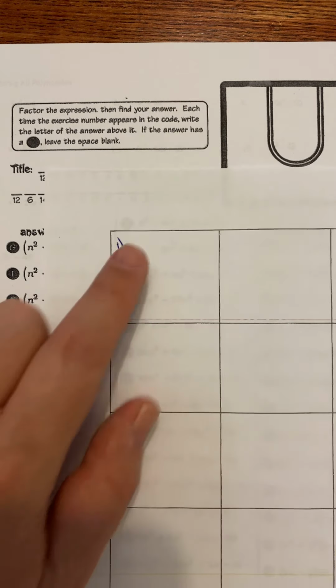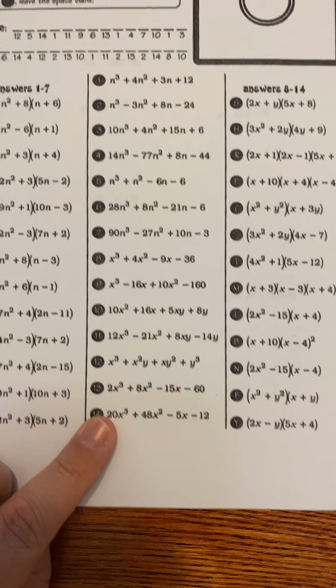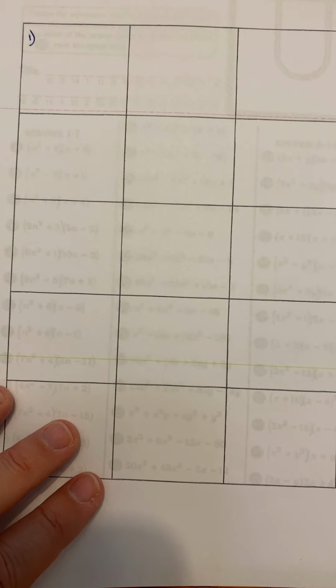Okay, so problem 1 goes here. There's 15 boxes, but there's only 14 problems. Guess what? There'll be one empty. You can draw a picture for me. All right, there's your assignment. Good luck.